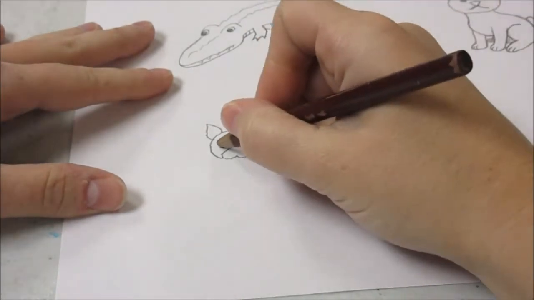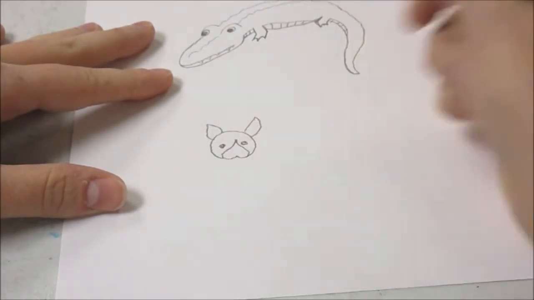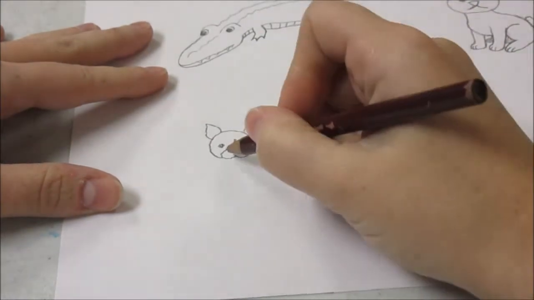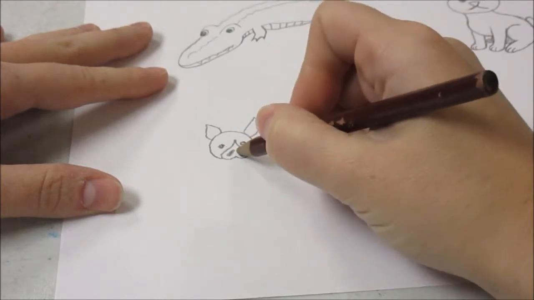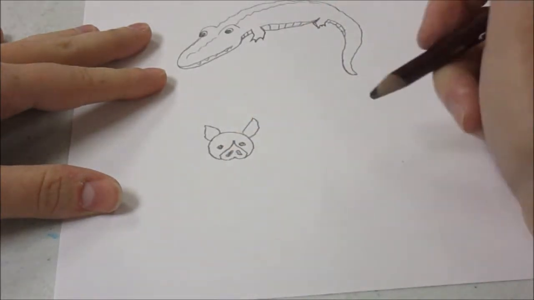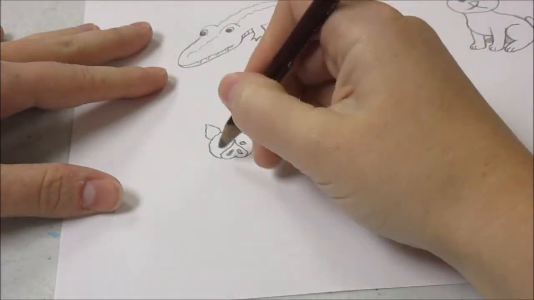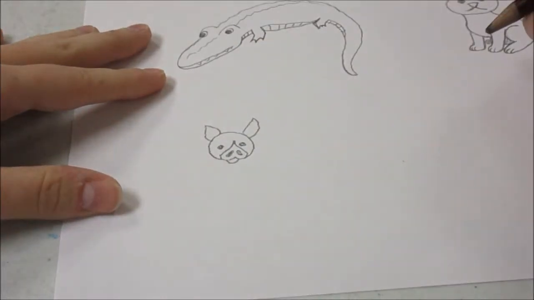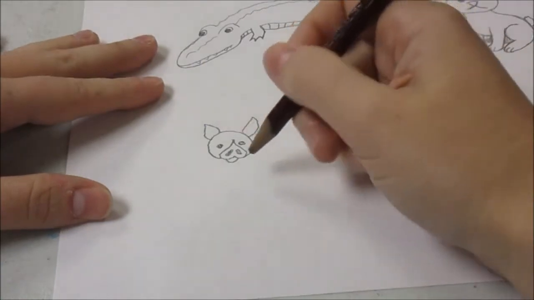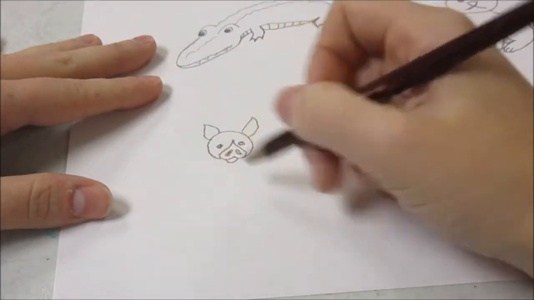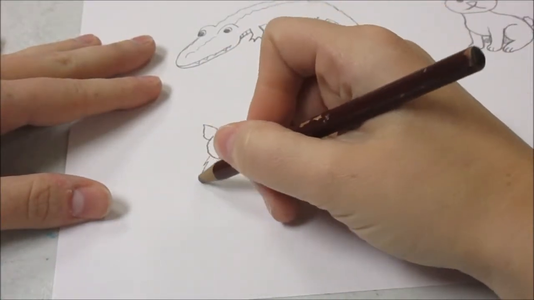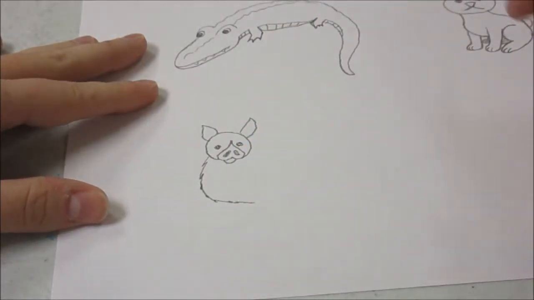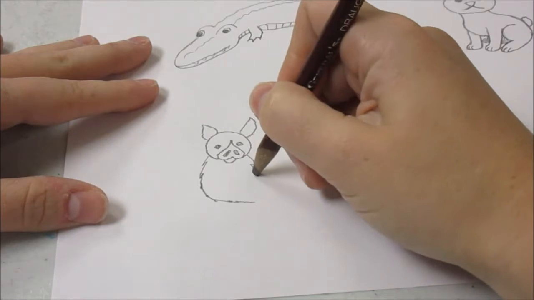Okay, and then we can give him 2 eyes. And then for his nostrils, we'll just make sort of just like that. Kind of looks like a little piggy. Alright. Okay, now we're going to give him his fuzzy body. So we'll just make sort of a ziggy-zaggy line that way. And then again on the other side.